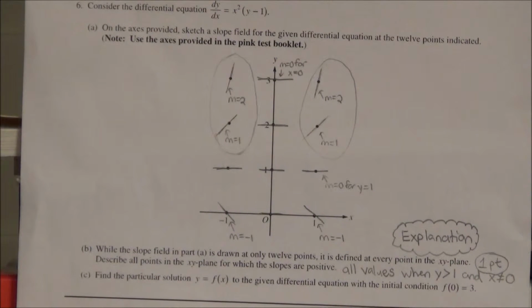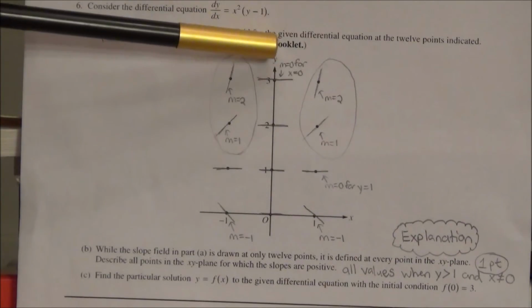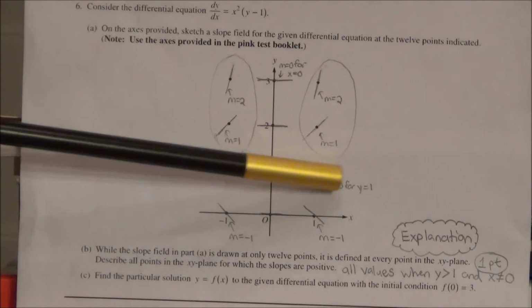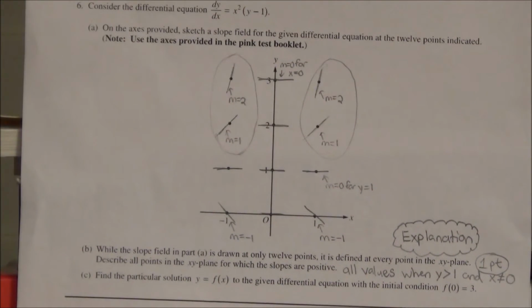With the 12 points that they give us, we can clearly see that the positive slopes lie within the regions that I'm outlining with my wand, and we have to look for the commonalities that all these positive slopes have. And therefore, we find that these positive slopes all have 2 commonalities: they all have a y value that is greater than 1, and their x values are not equal to 0. So if your explanation has these two key elements, then you will get this explanation point.